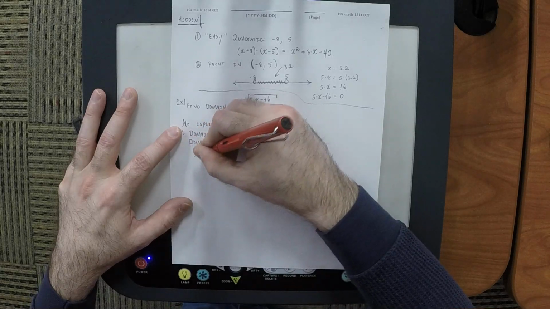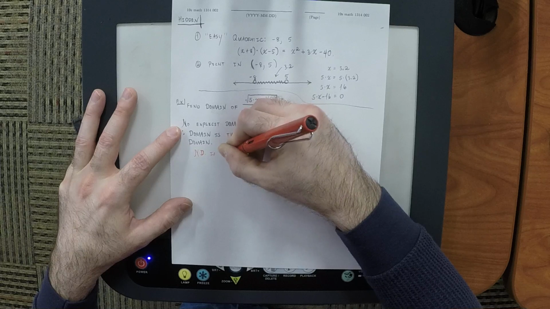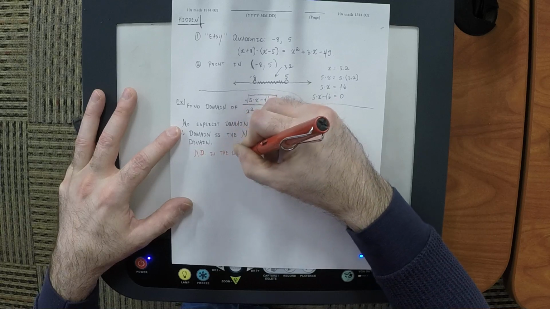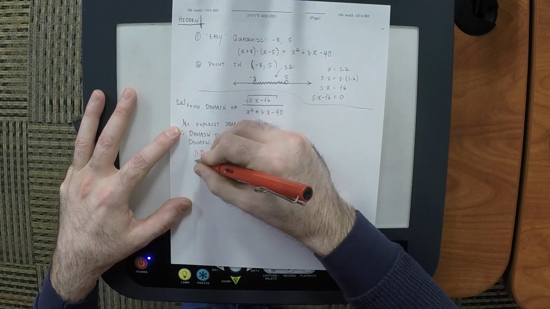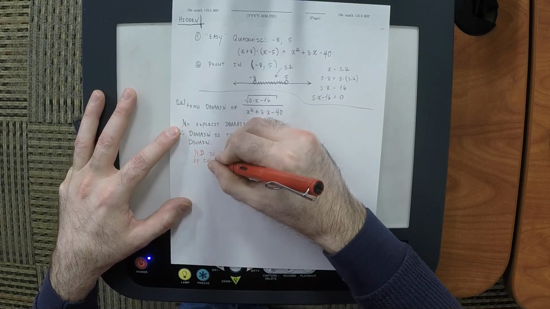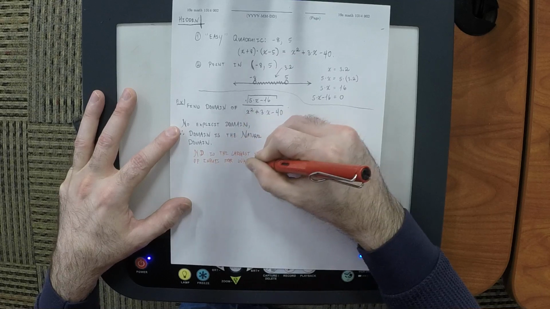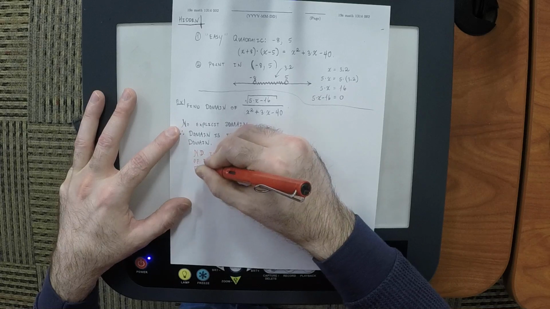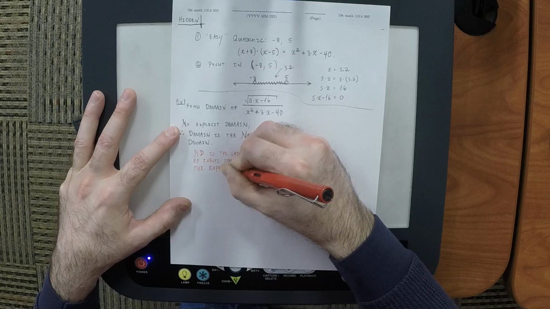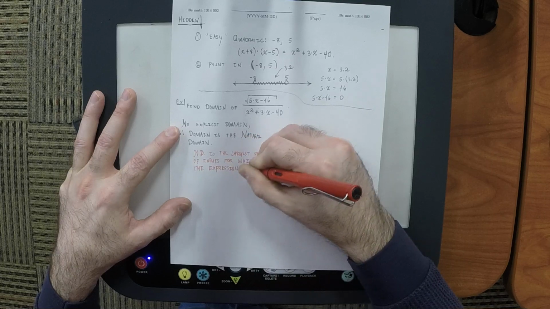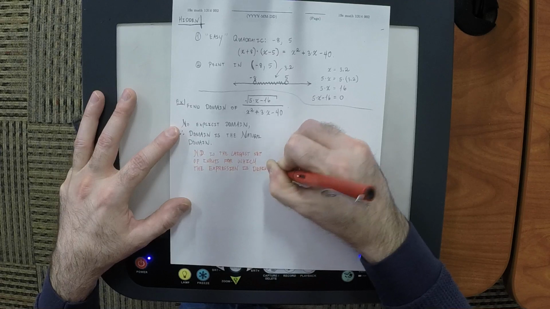So natural domain is the largest set of inputs for which the expression is defined. Okay.